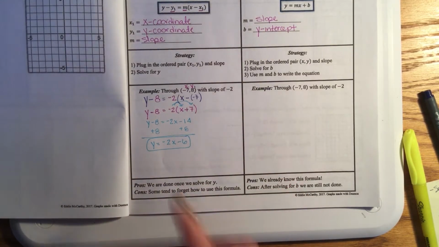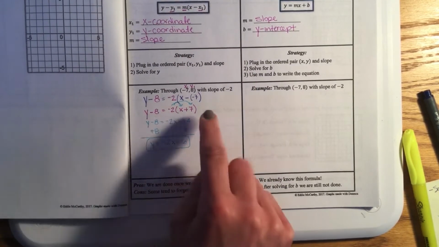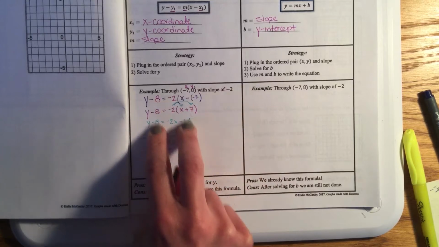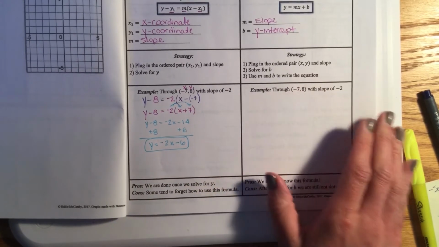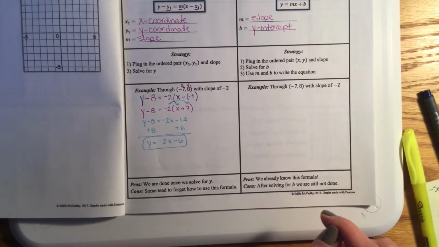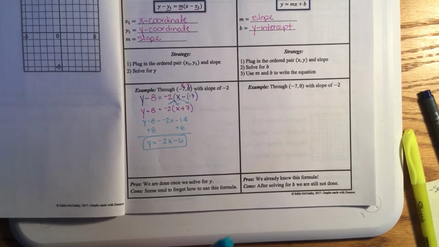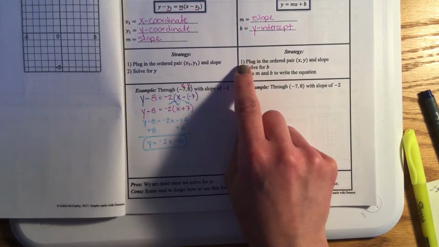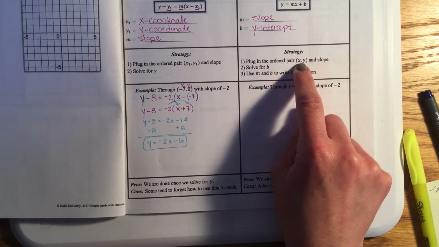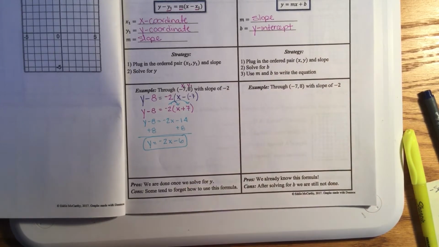Okay, so I like this method because you just put these values in and then you solve for y. That's all you have to do. This strategy, some people like it because you guys are really familiar with slope-intercept form, and so you're just using that same formula again. So with this strategy, you plug in the ordered pair and the slope, you solve for b, and then go back and write the equation.